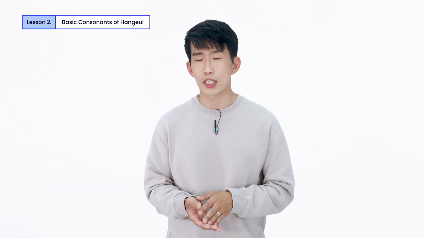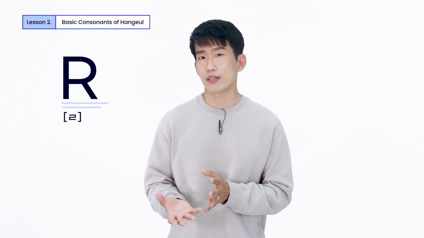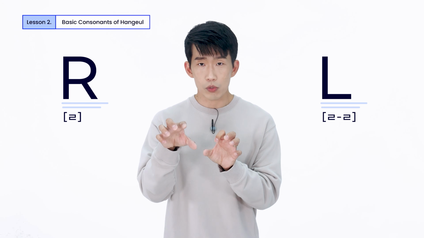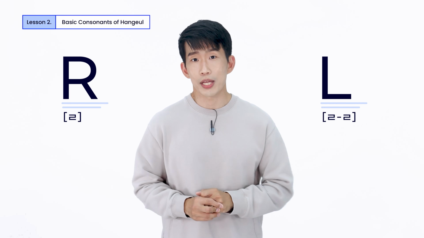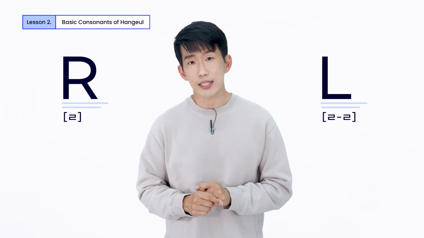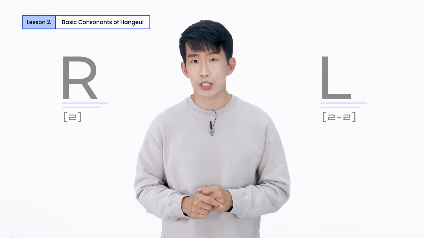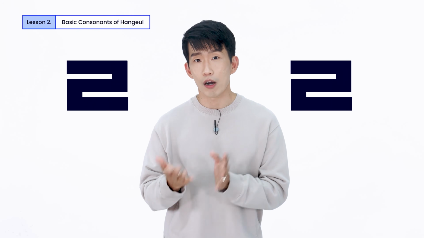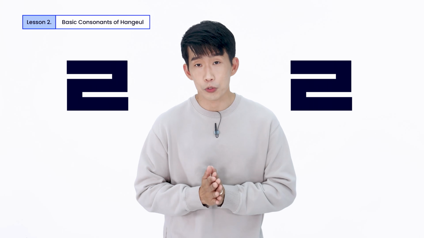It's a bit similar to the rolling R sound, and when two of these are linked together back to back between consonants or between syllables, it's also pronounced kind of like the letter L. For example, words like cola or close. So when you see this, think of the curved shape and think of the rolling R sound, okay? That'll make it easier for you to remember this one.